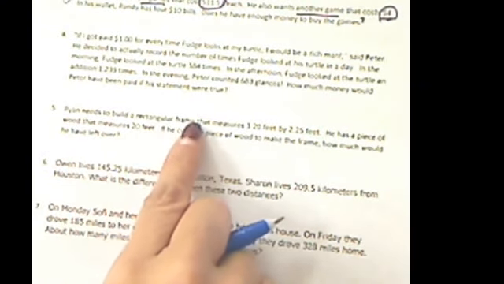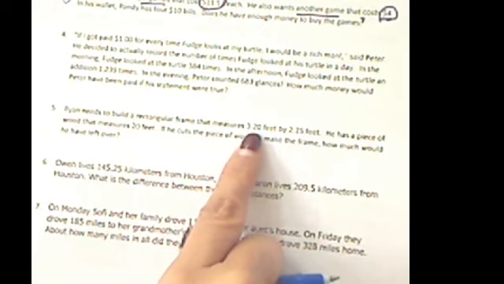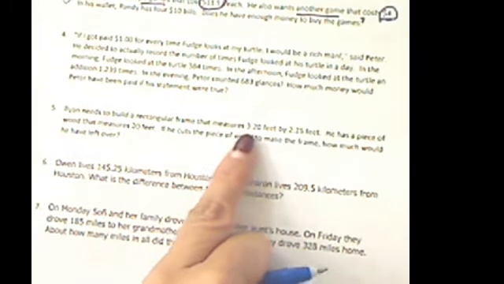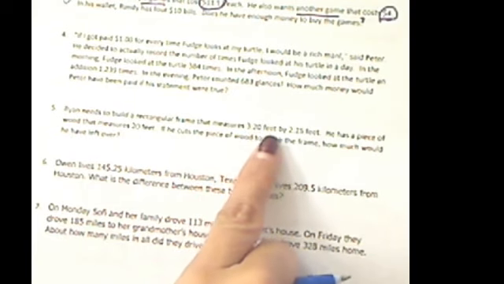Ryan needs to build a rectangular frame that measures 3 and 20 hundredths of a foot by 2 and 25 hundredths feet. He has a piece of wood that measures 20 feet. If he cuts the piece of wood to make the frame, how much would he have left over?